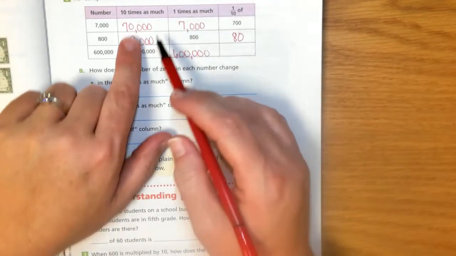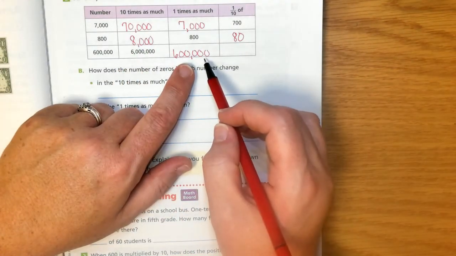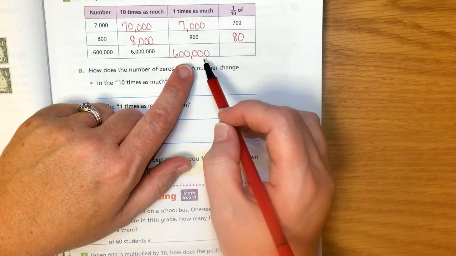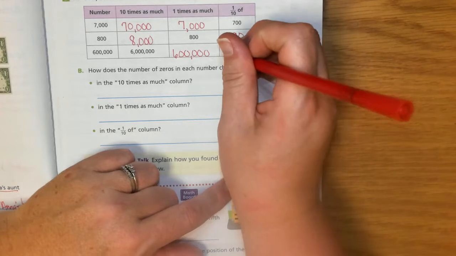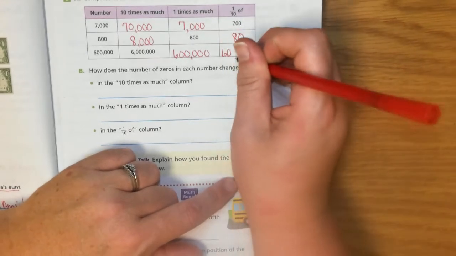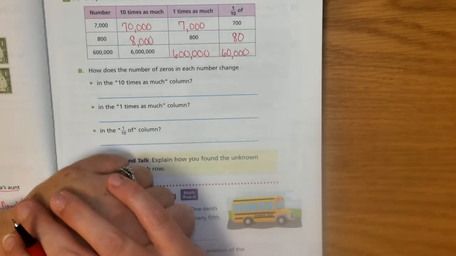And we can see that, right? 600,000, 10 times more would be 6 million. So if we're going to take 1/10 of this, we're going to divide by 10. That means we're going to go down one place value. So I'm going to go from 600,000 to 60,000.